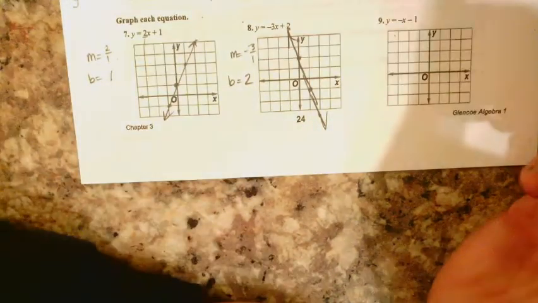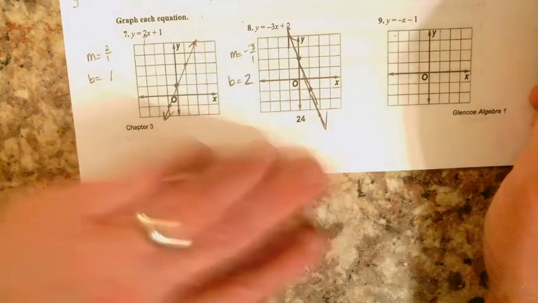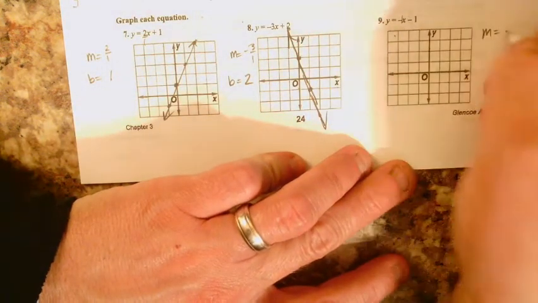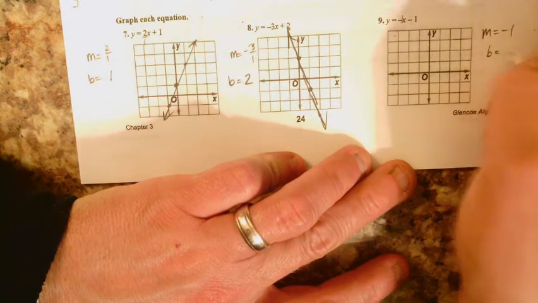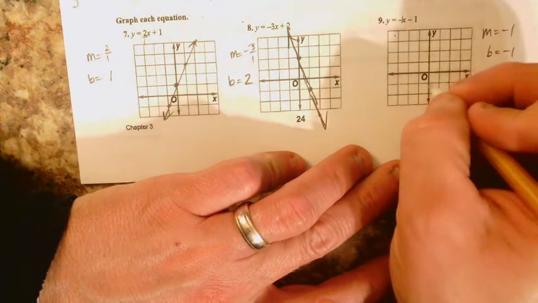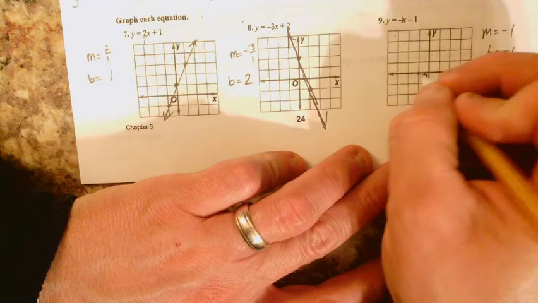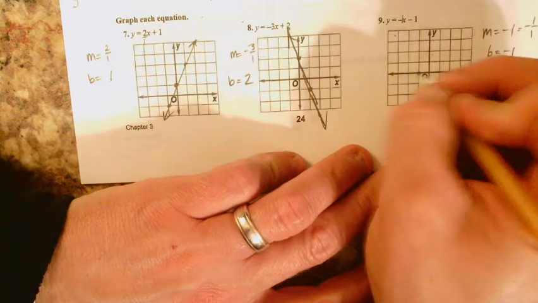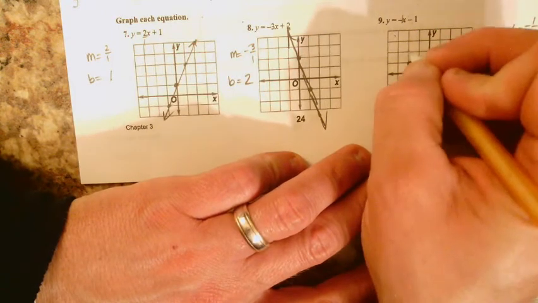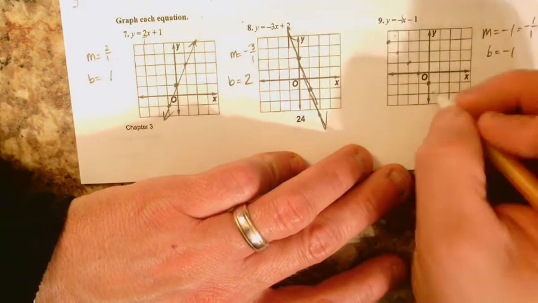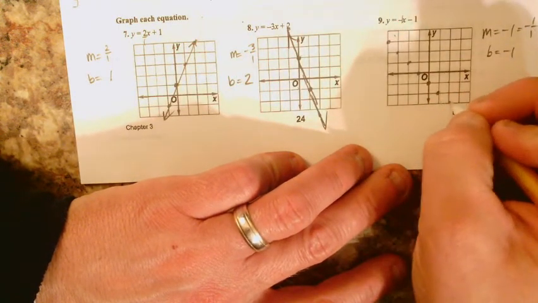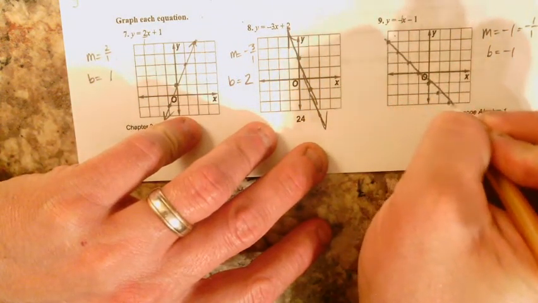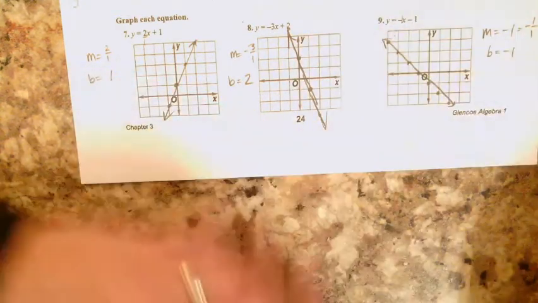Okay. The last one, number 9, I'm seeing a slope of -1 and a y-intercept of -1. That's convenient. So -1, and again, this would be positive, negative, positive, negative, or negative, positive, negative, positive. Either way, this line right here is the same as that one right there.